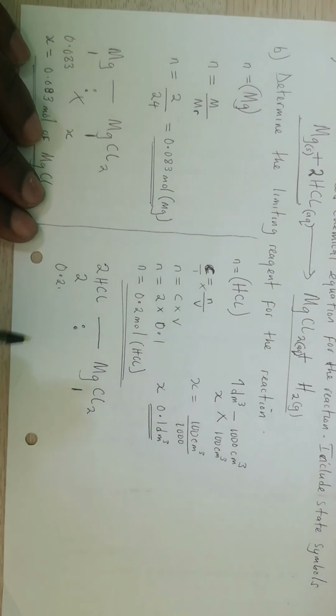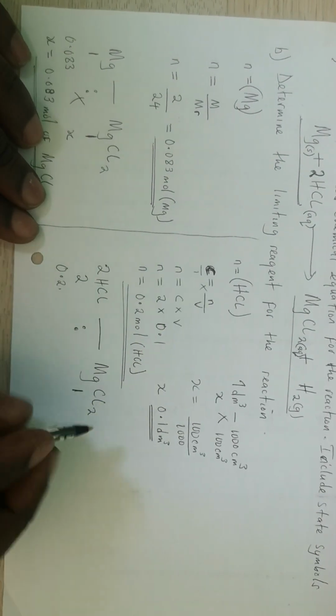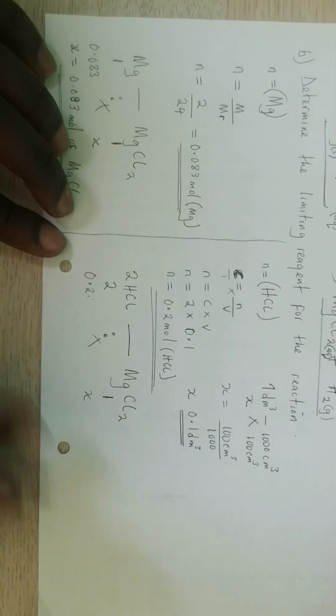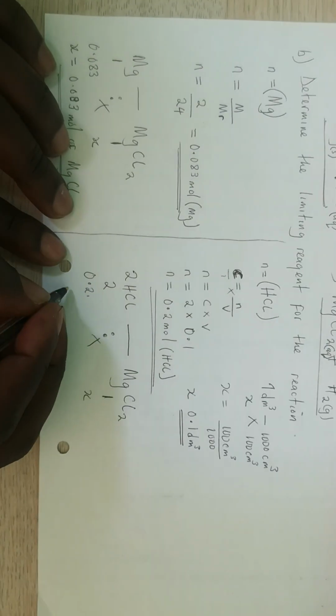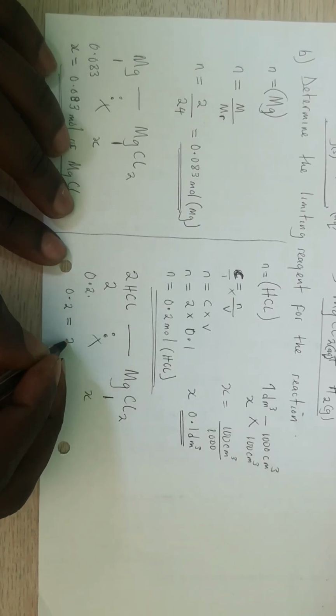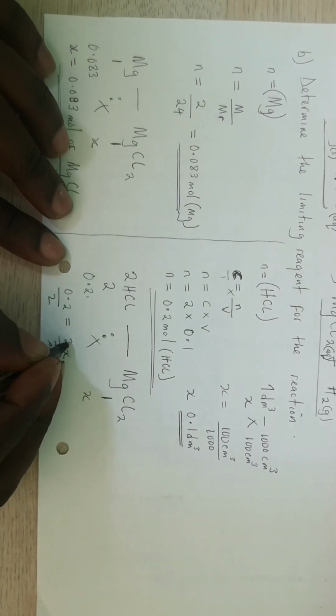So since we have 0.2 moles of hydrochloric acid, how many moles of magnesium chloride can we have from such moles? Then we cross multiply. So it will be 0.2 equals 2x. Then we divide both sides by 2.